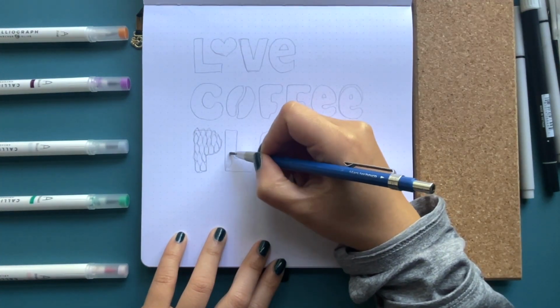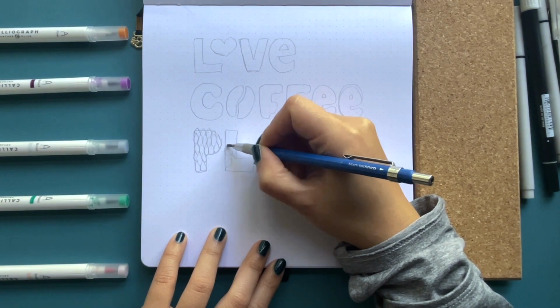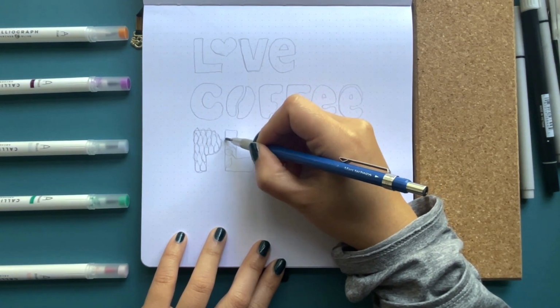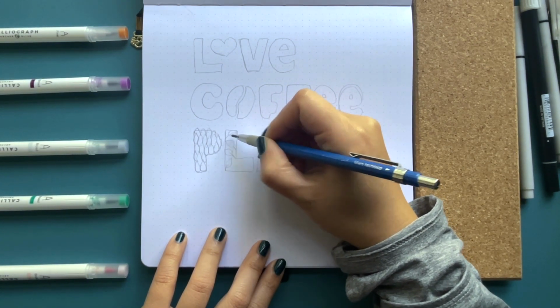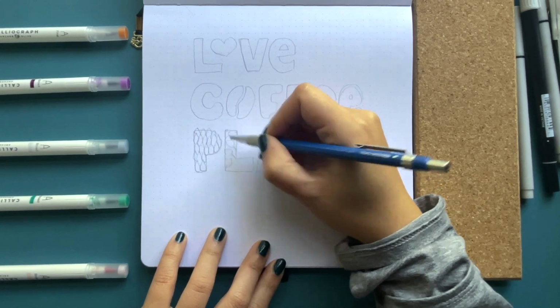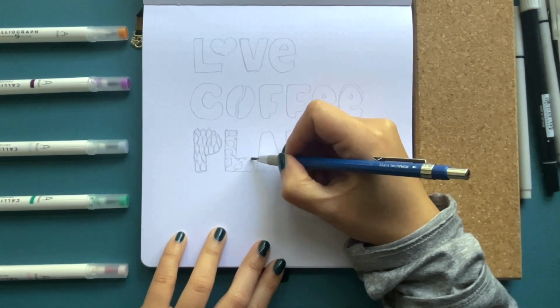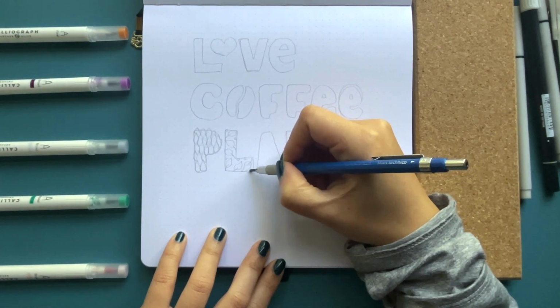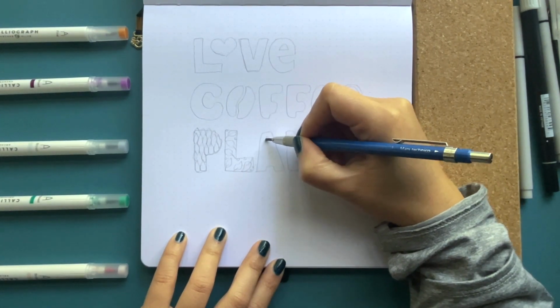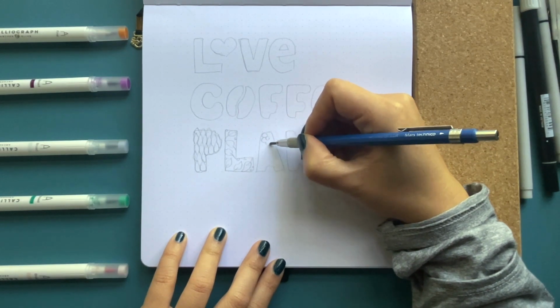For the letter L, I'm just going to fill it with leaves. And then I'm going to add little circles and dots in order to fill that empty space. You still want to make it look like the letter L after you erase the outline. So the best way to do that is to add some circles or dots in spaces that are empty.